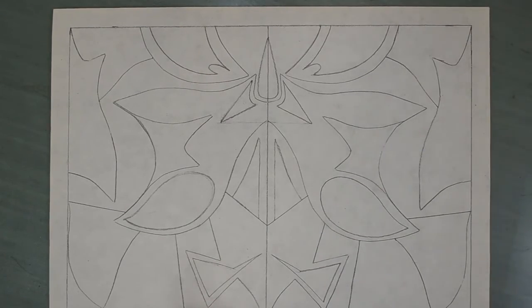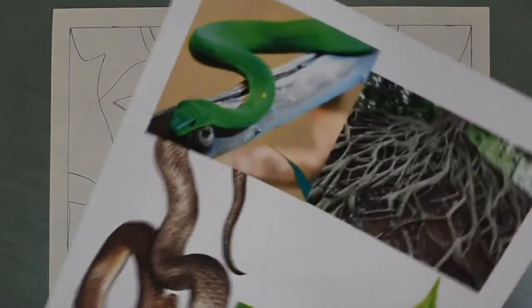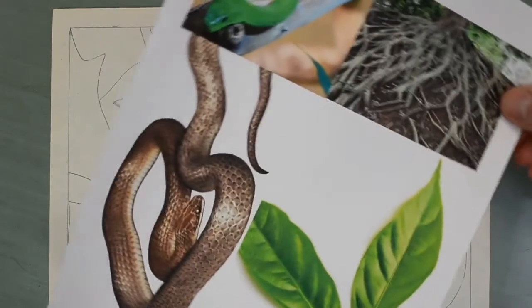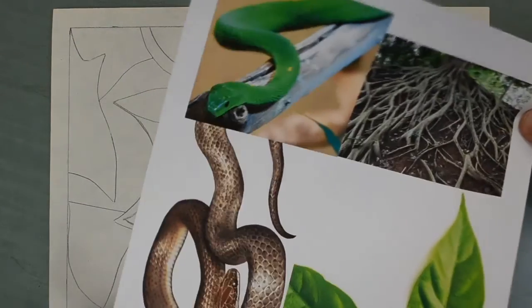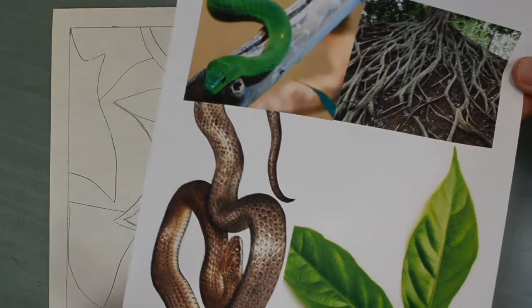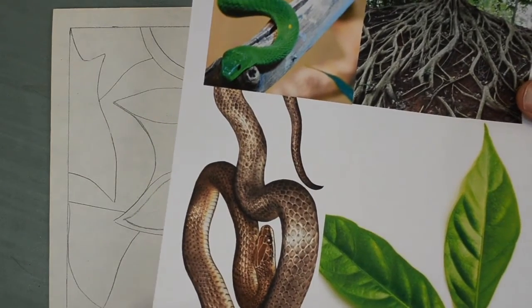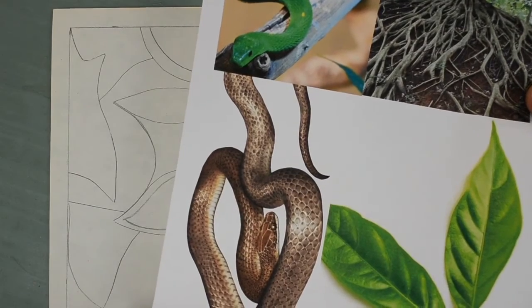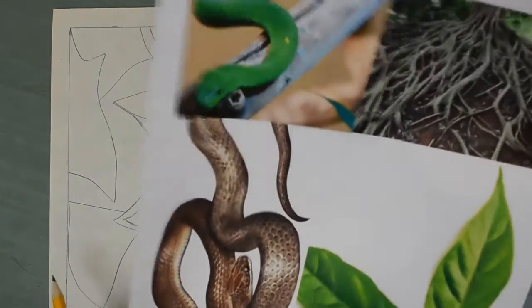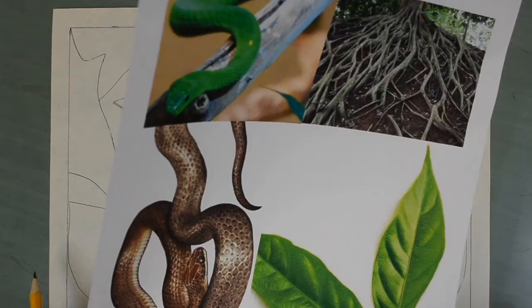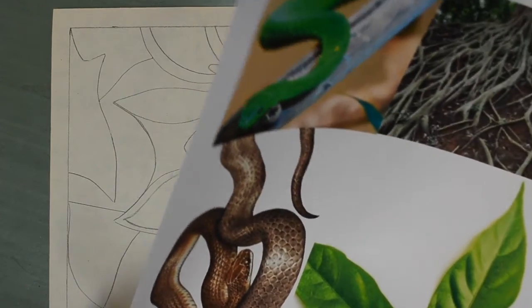Alright, so what I've also done is I've printed out a few things that I want to incorporate into this design somehow. And I have thoughts about how I'm going to do that. I know you probably don't have the capability of printing, but most of you have access to the internet, especially if you're watching this video, and so you can Google different images.